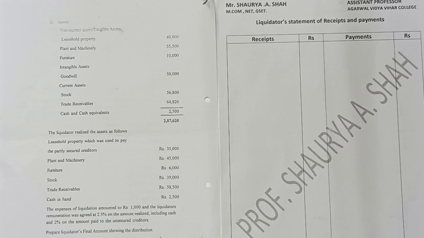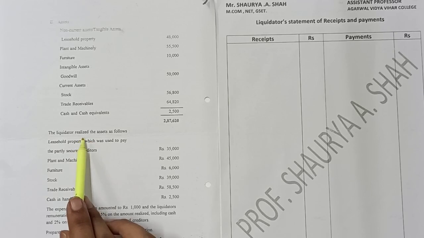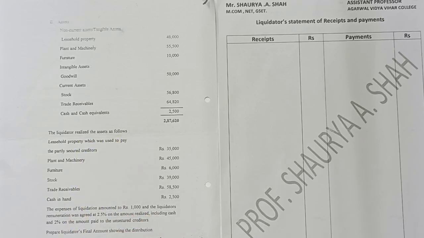Fine. Now what are the adjustments which are given? Liquidator realized the assets. Now what did he realize? Leasehold property, which was used to pay the partly secured creditors, right?